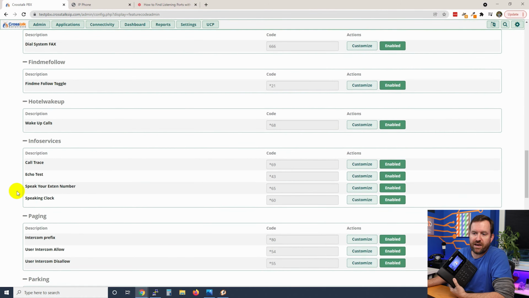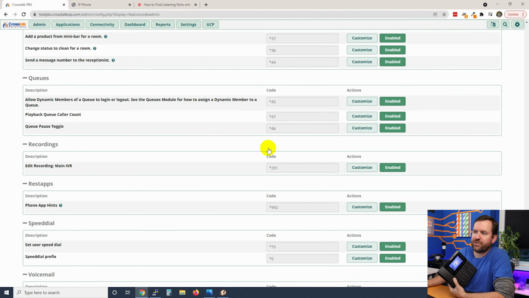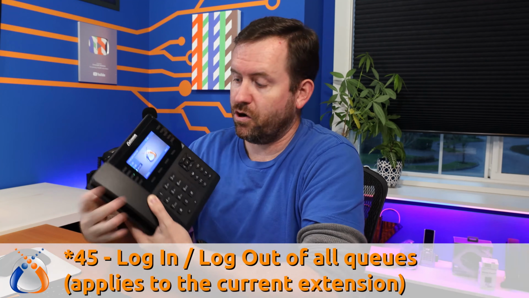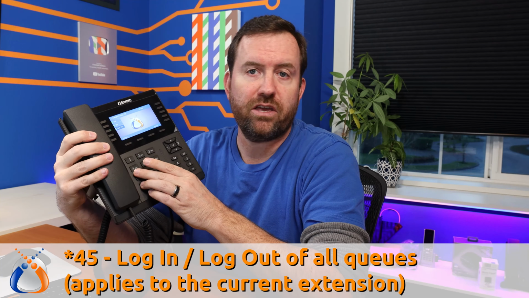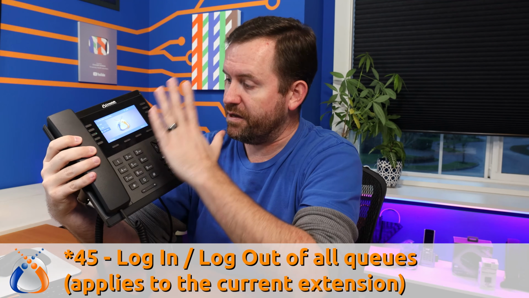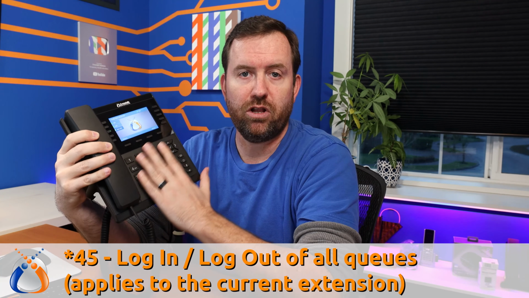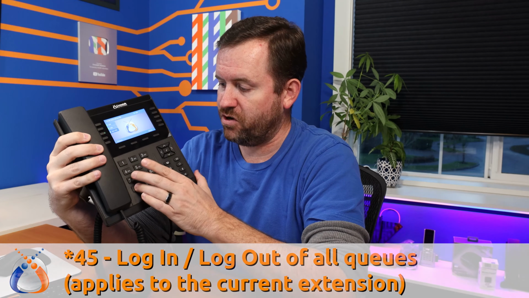So if we scroll down until we find queues, we see a few different feature codes here. Star 45 is the feature code for logging whatever extension you dial it from in and out of a queue. Then you have star 46, which is the feature code for pausing an agent. Each of these feature codes also has variables. So you can say star 45, this is just going to log you into all queues. It's going to log this extension into all of its dynamic queues. So star 45.